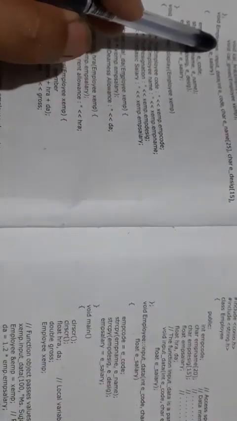Just remember that when we pass an object as an argument within the member functions of a class, why is there a necessity to pass an object as an argument? It is useful when we want to initialize all the data members of an object with another object.